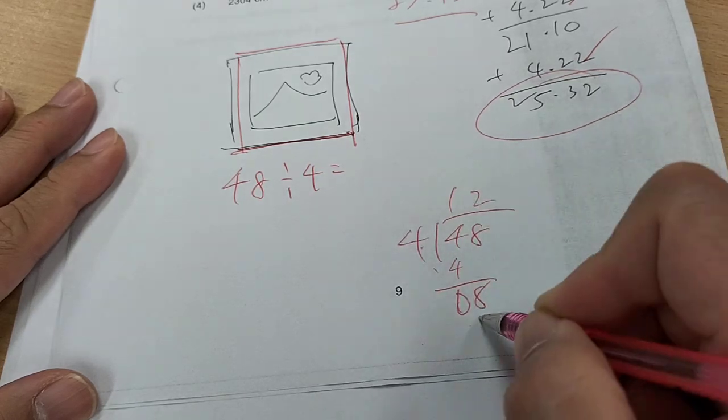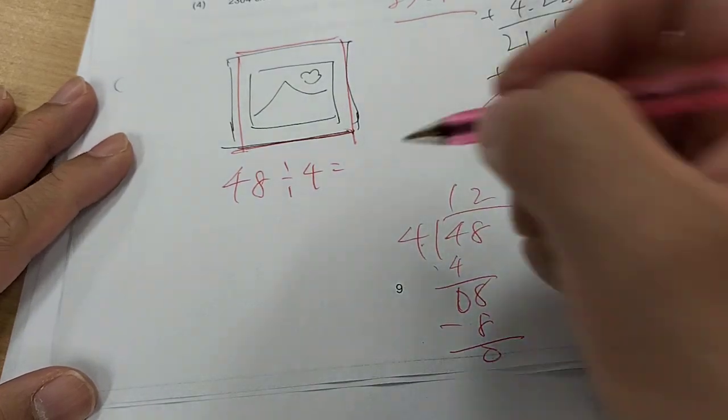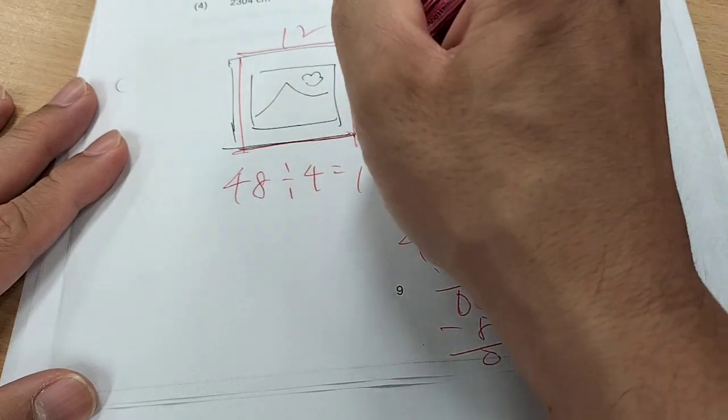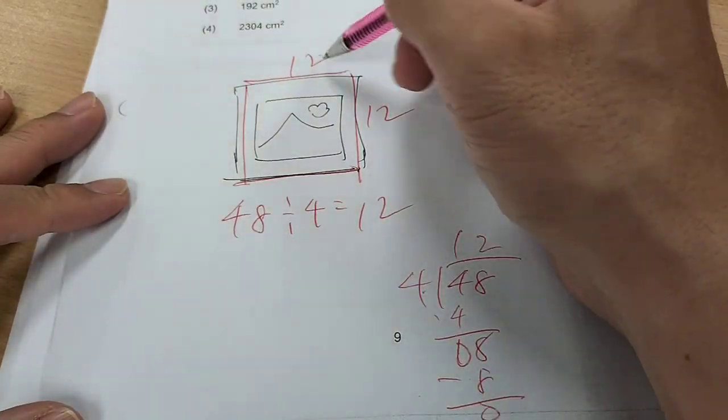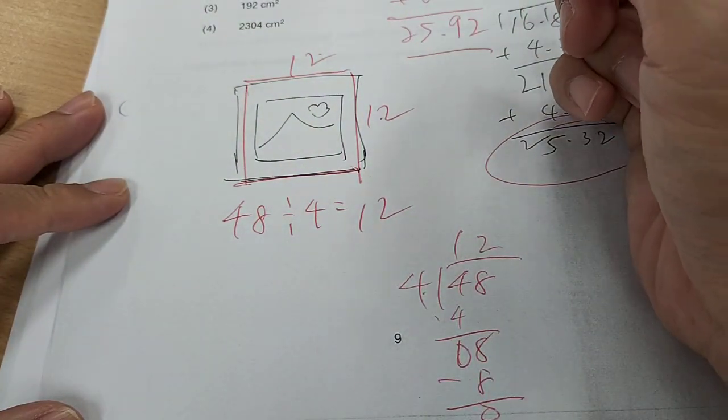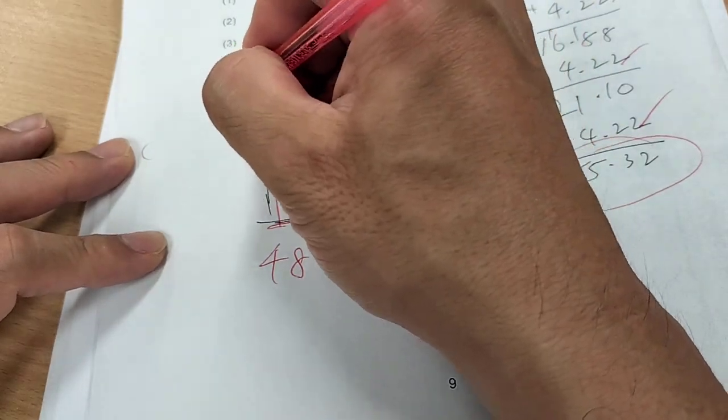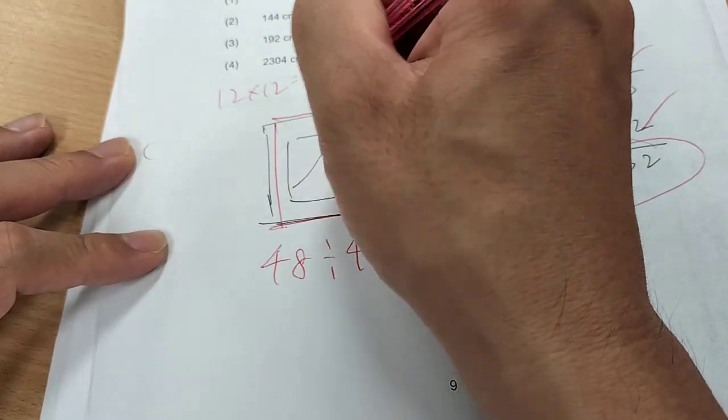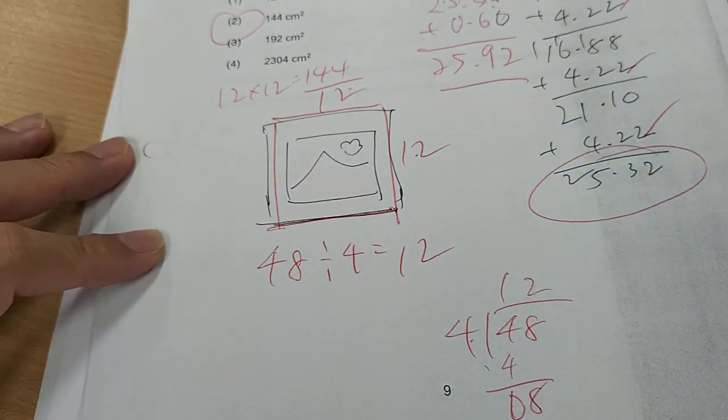4 times 2, 8. Therefore, I have 12. So here is 12 and here is 12. 12 times 12 is 144 because area means length times breadth. So you will get this as the answer. Answer is number 2.